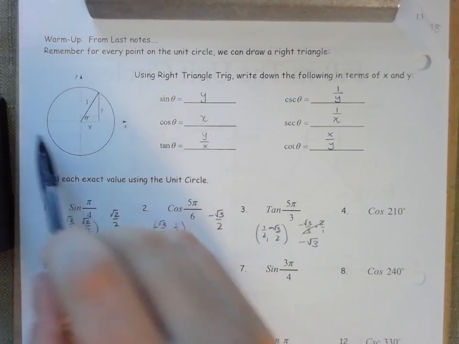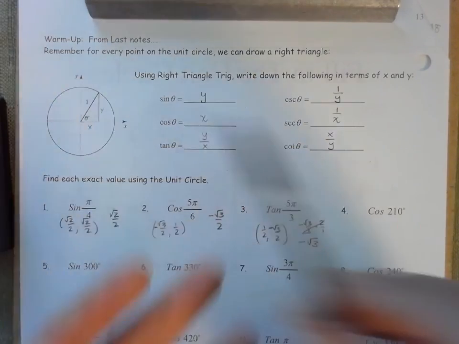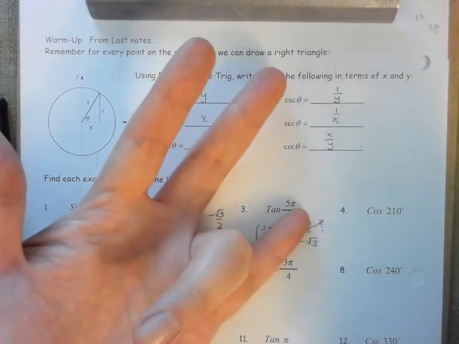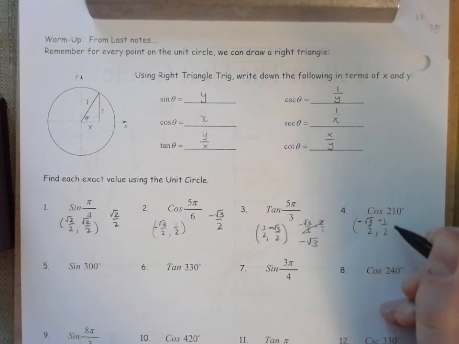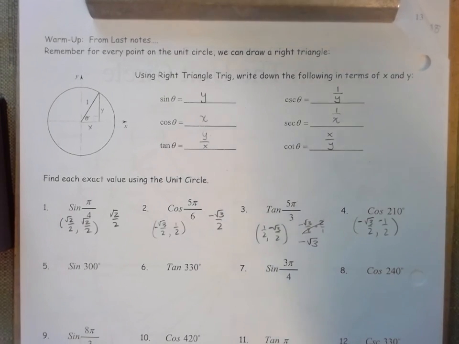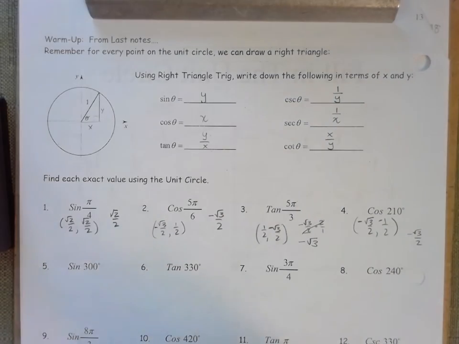210 degrees ends up in quadrant 3, where both x and y coordinate are negative. 30-degree reference angle, 0, 30. Square root of 3 over 2, 1/2. And we said both coordinates are negative in the third quadrant. The cosine is the x-coordinate, or the value of x, so negative square root of 3 divided by 2.